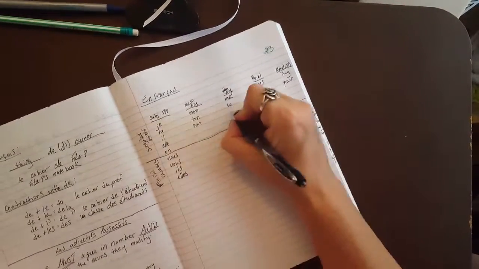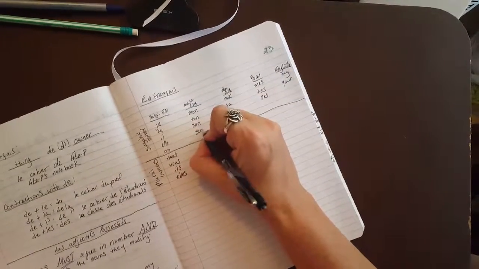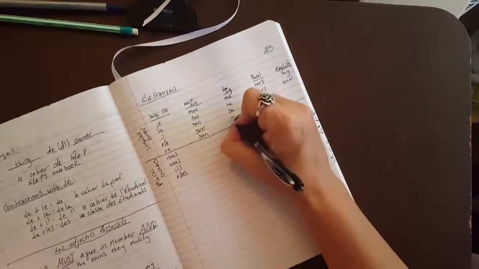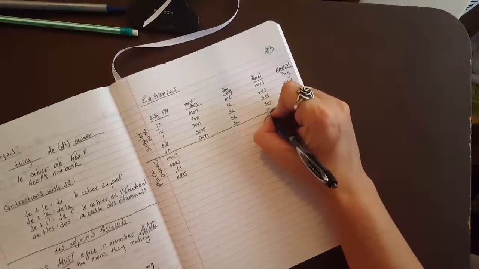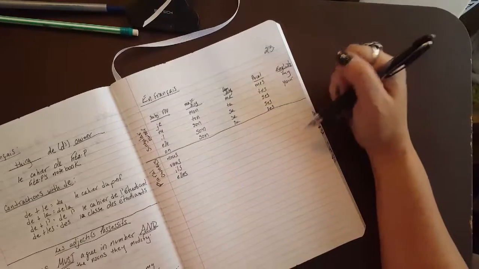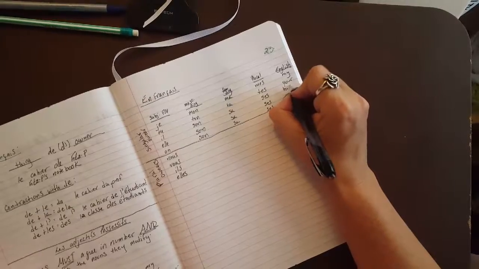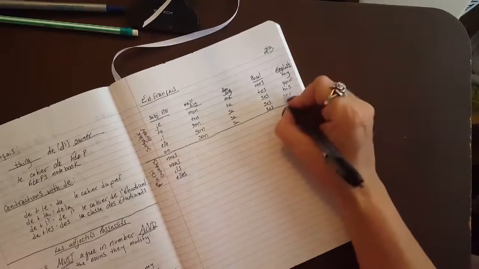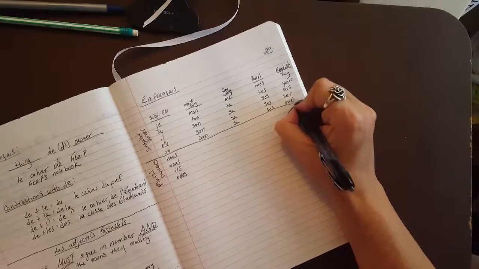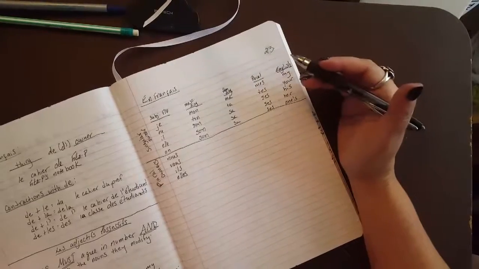So we have son, sa, ses, for all three of these. So please fill those in. And these have different translations depending on how they're being used. If things belong to il, it's his. If they belong to elle, it's her. And if they belong to on, they are one's or ours, depending on who is actually being referred to with the on.